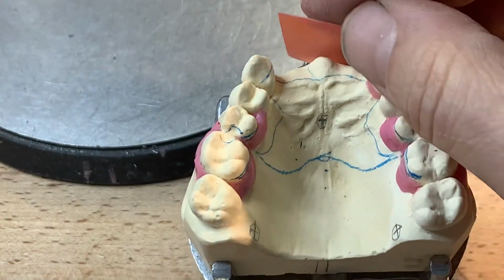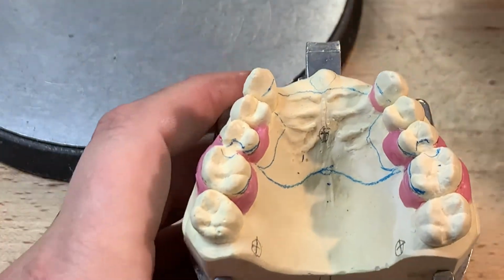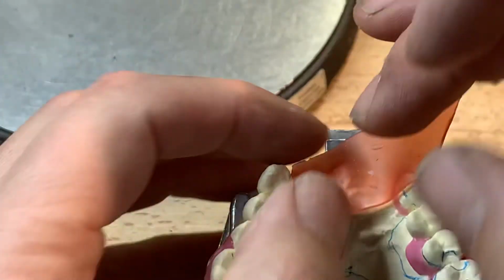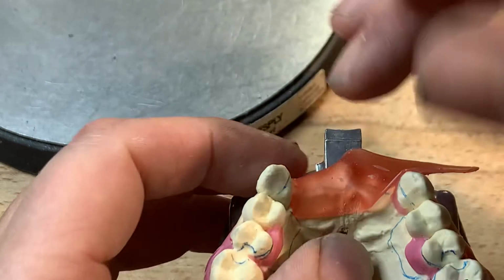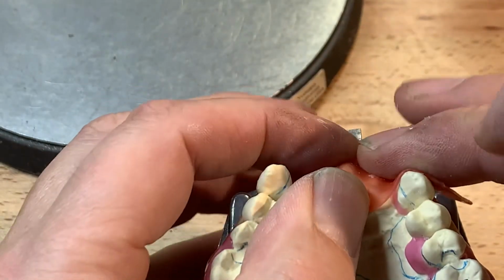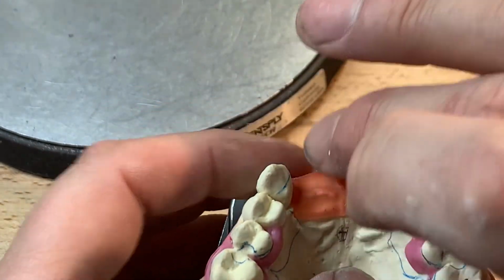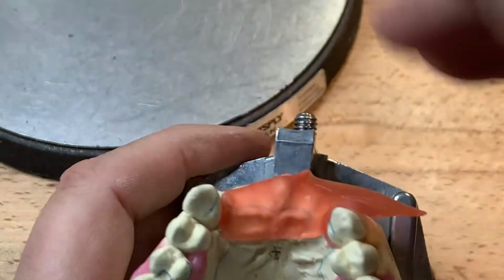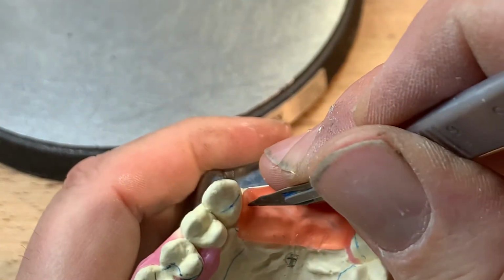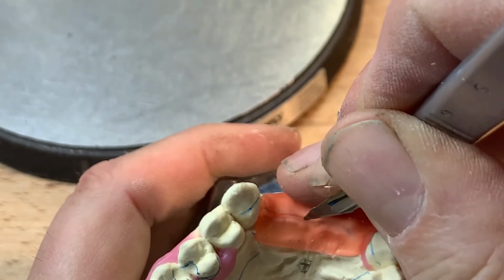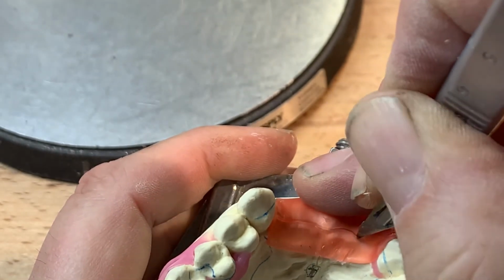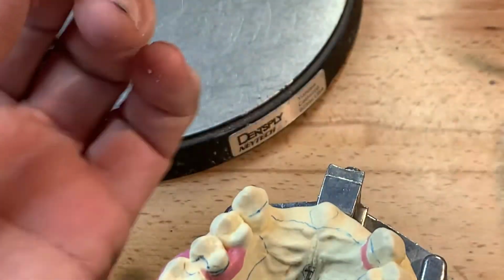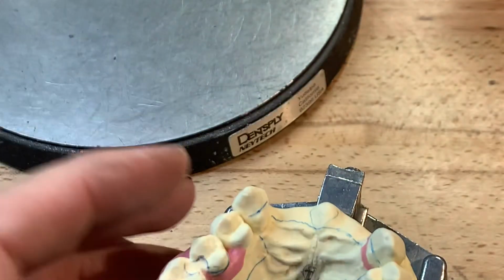So I've got my preparation wax. Make sure your models are nice and dry when you're blocking out, because I don't want it to lift in the silicone duplication stage. Take a nice sharp scalpel number 11 blade and follow your pencil line exactly as I've done.